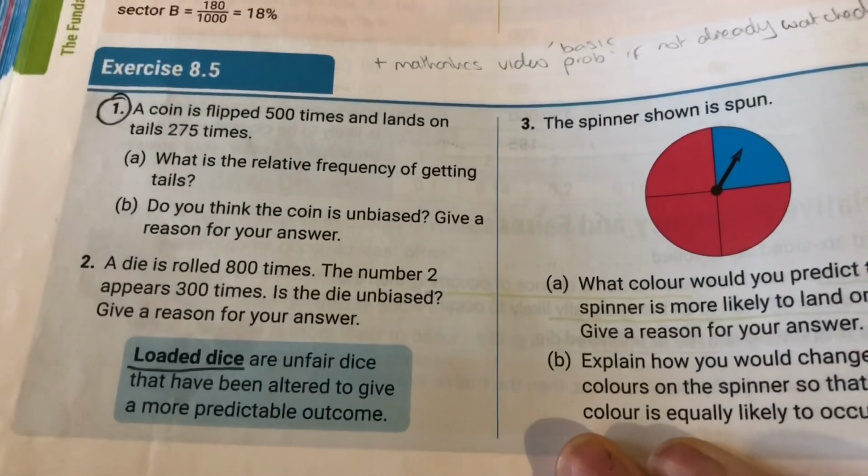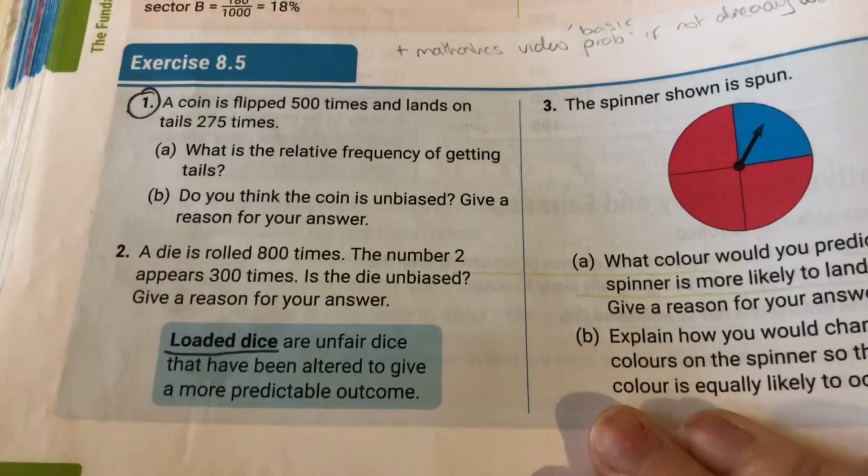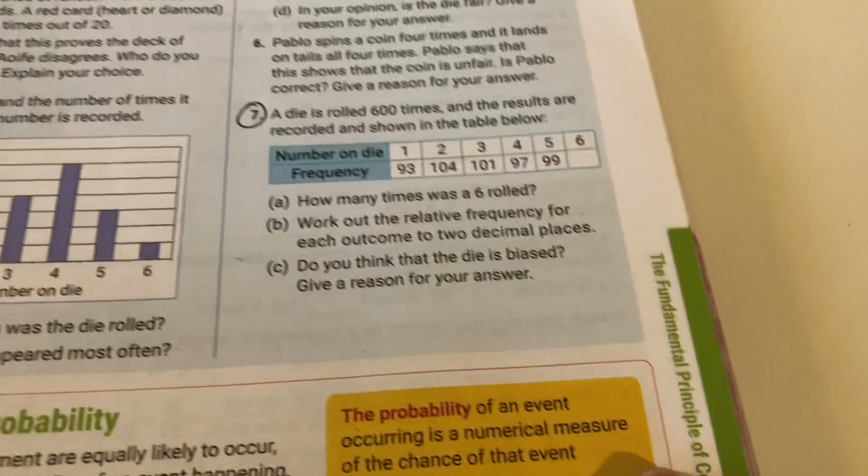For your homework, I have set you 3 questions from exercise 8.5, page 132. Question 1 about flipping a coin. Question 5, rolling a die, and also rolling a die for question 7.